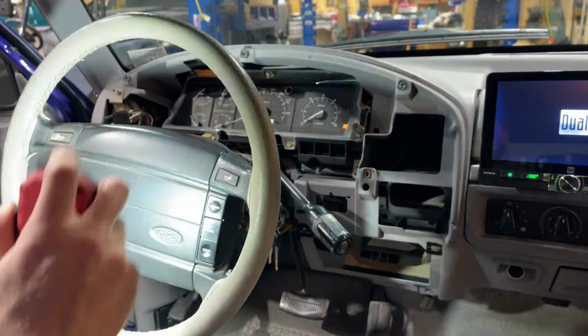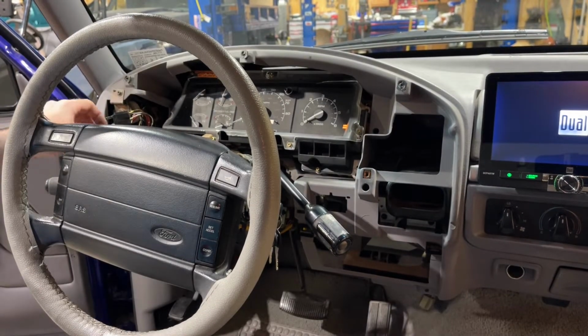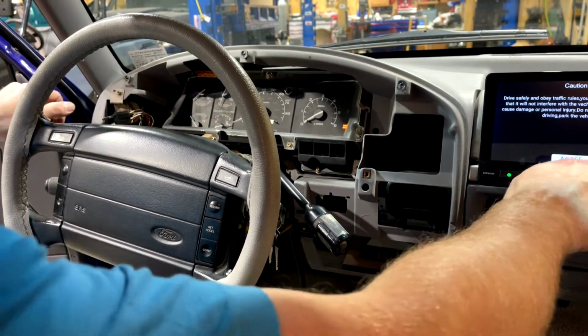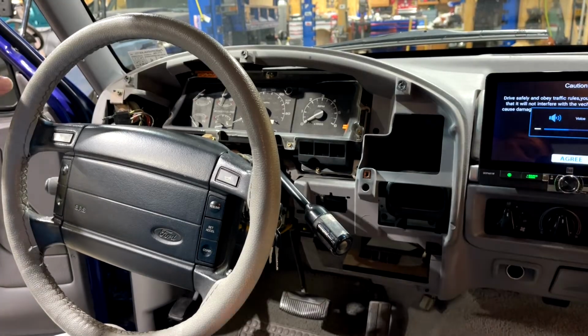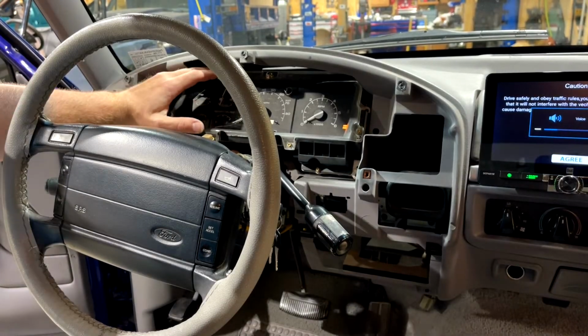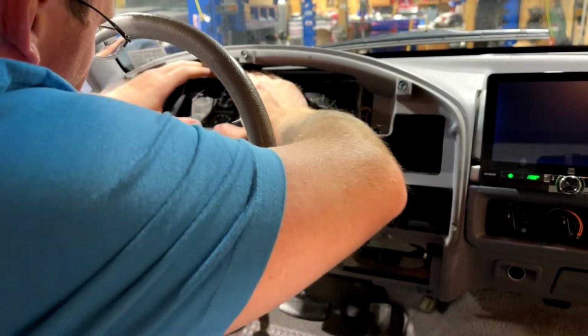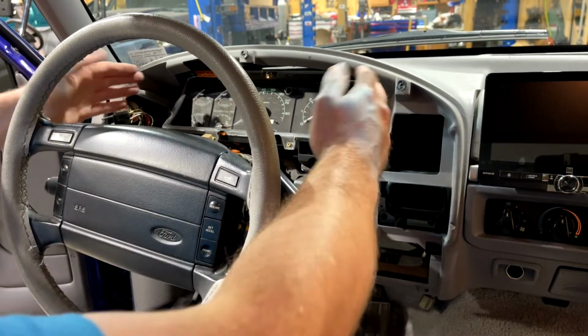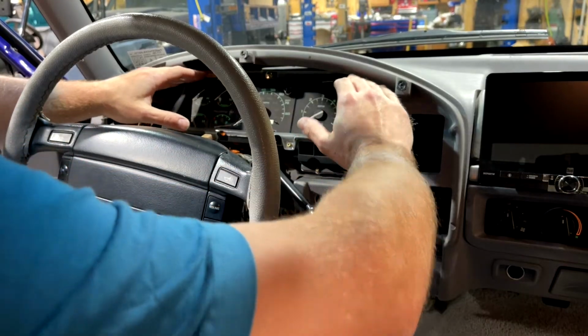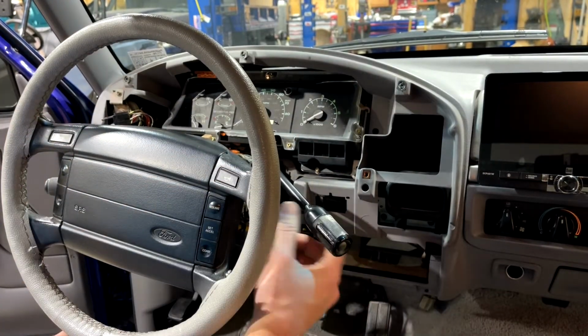So we're going to go ahead and make sure that everything works in here. So we just checked all of our illumination here. The illumination all works, which is great.